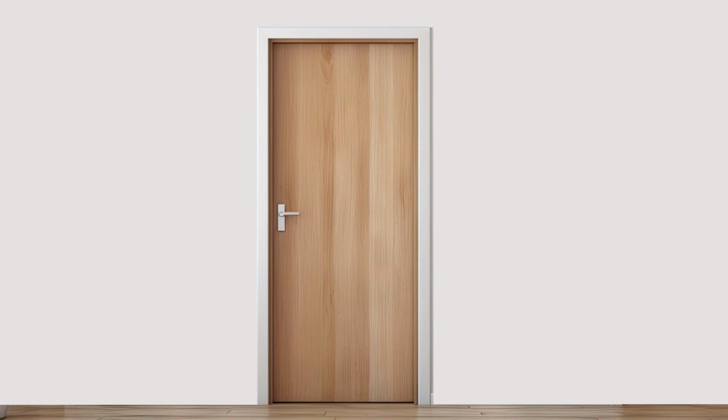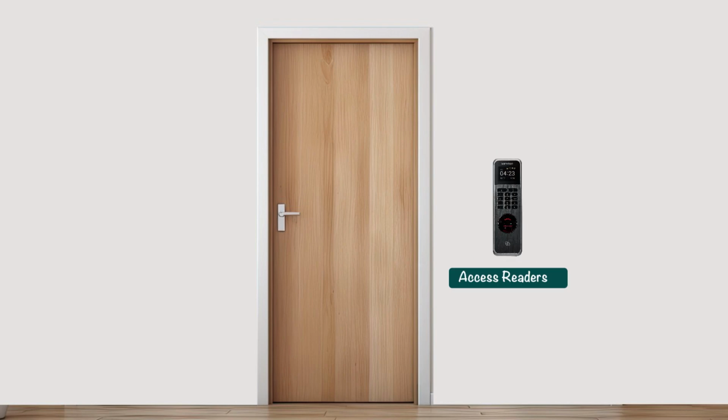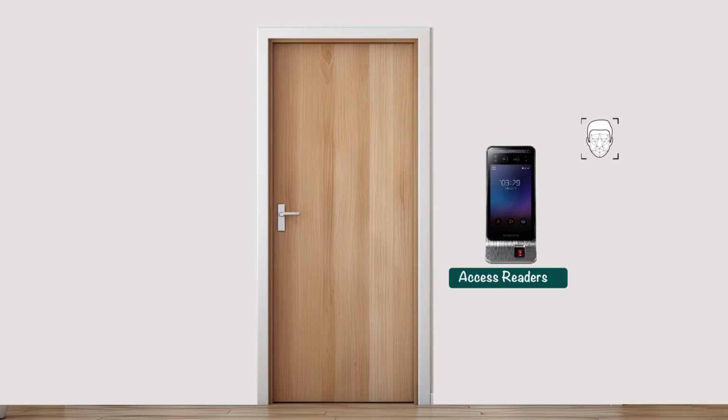The first and most important component is the access device, or you can say the reader. It can be a card reader or a fingerprint reader or a facial recognition reader or even a reader that supports all the credentials such as face, finger, card, PIN, mobile and QR code as well.